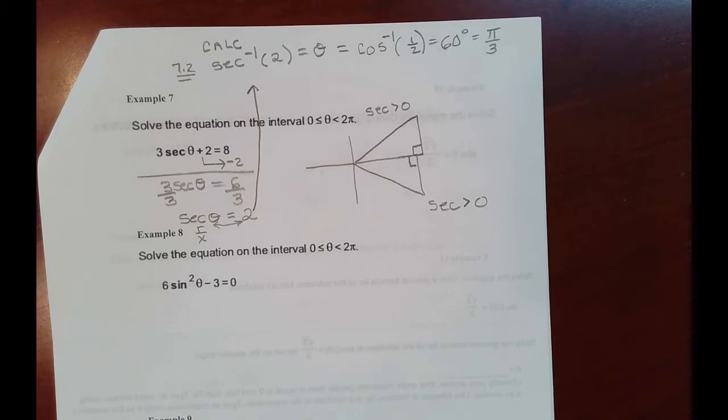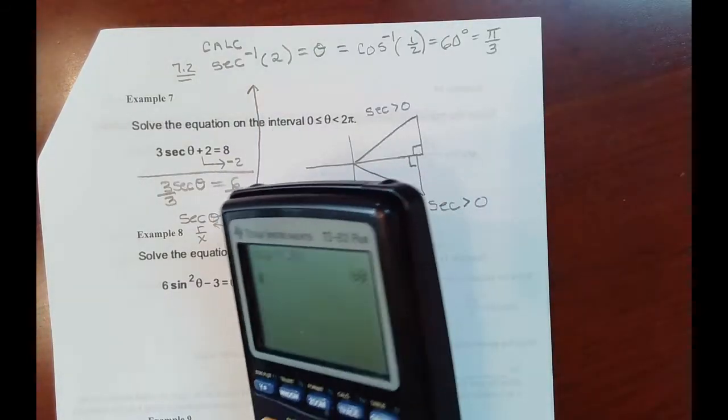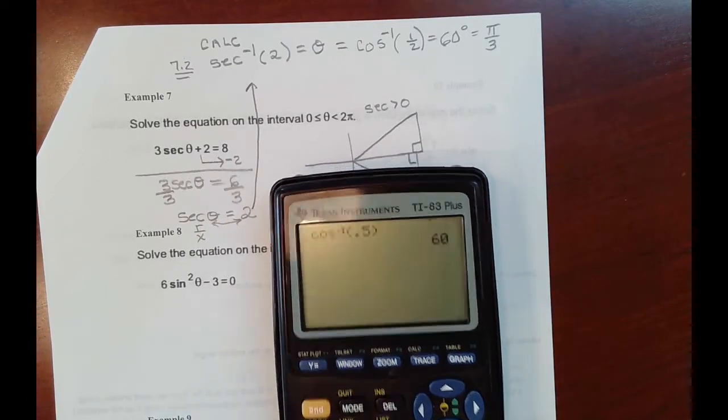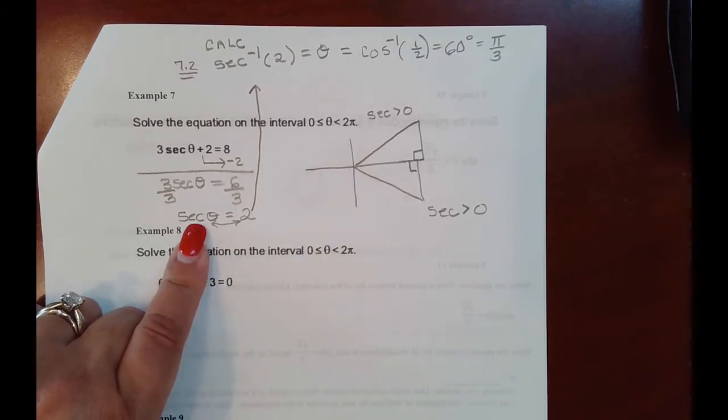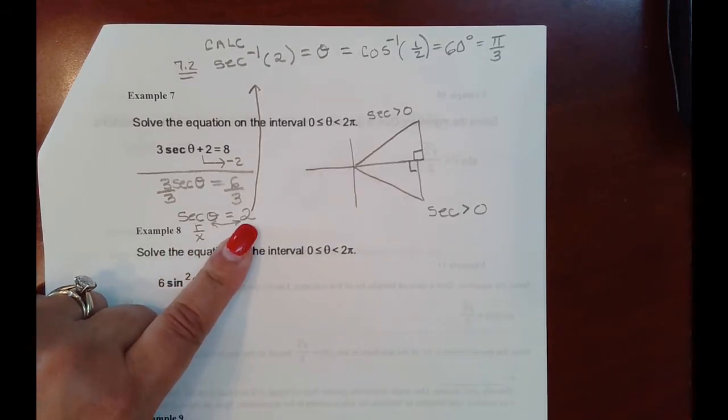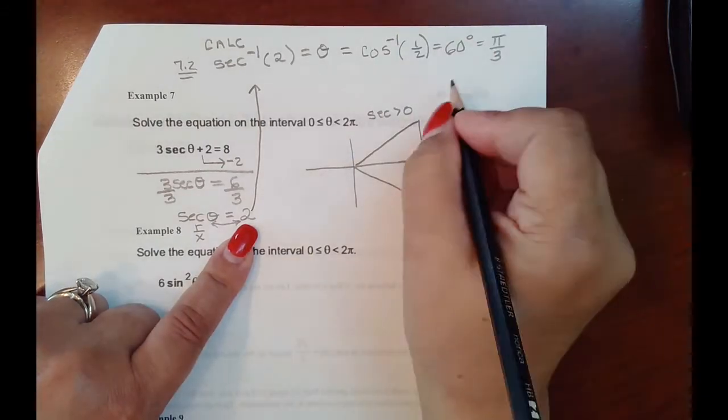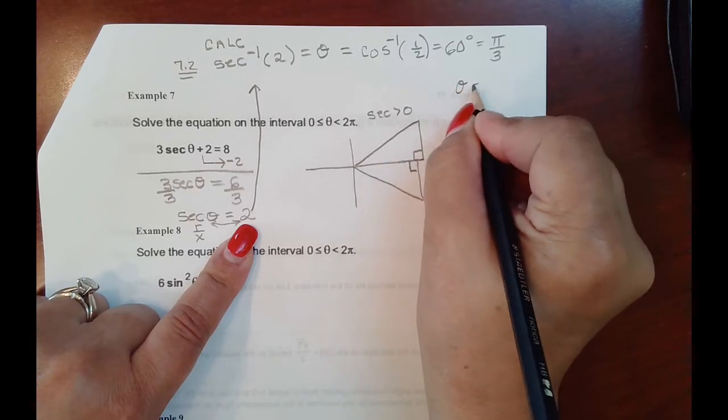It's just that if I'm going to allow the calculator to help me, I'm not going to recognize the angular help that it is giving me unless it's in degrees. Okay, so this situation of secant being equal to 2 is associated with a reference angle of 60 degrees.